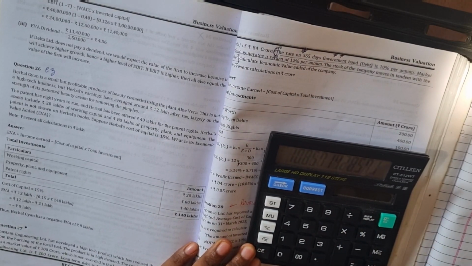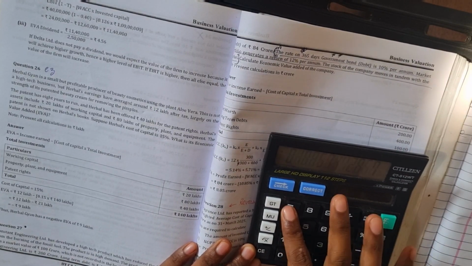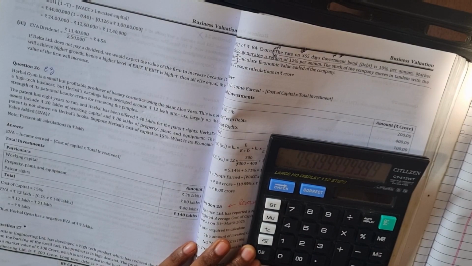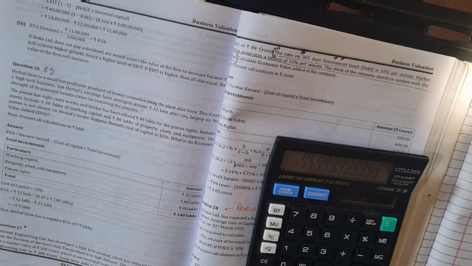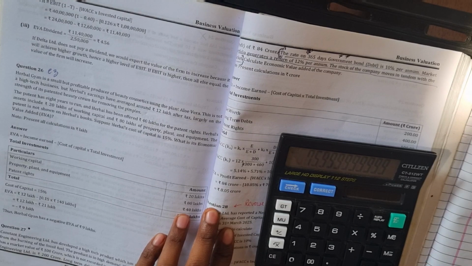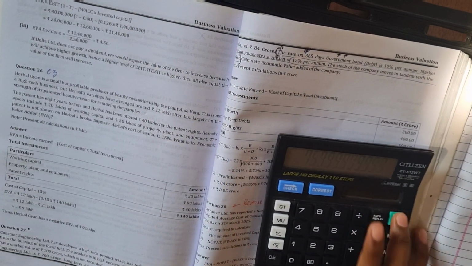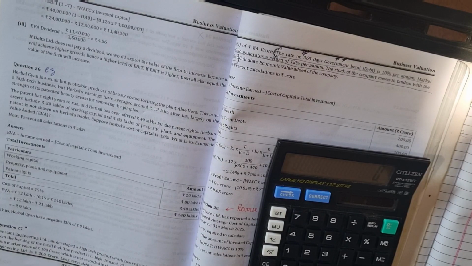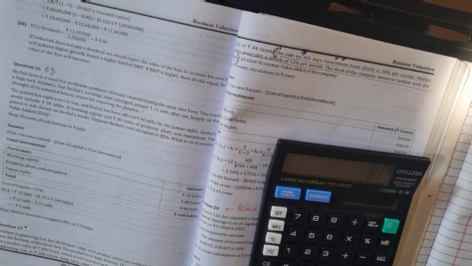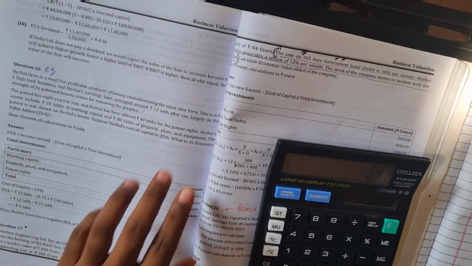So that's why we have taken it. Divide by 100 into 700 minus your revenue of 84 crores. Since there is no tax given here, we'll take it directly.